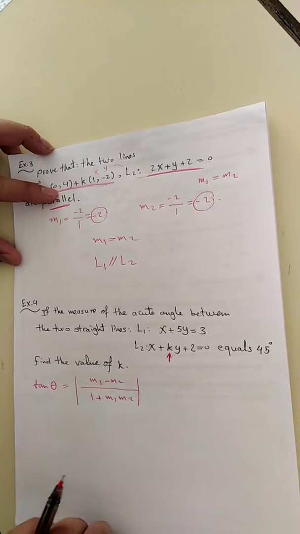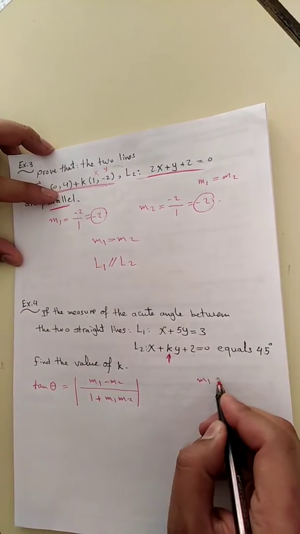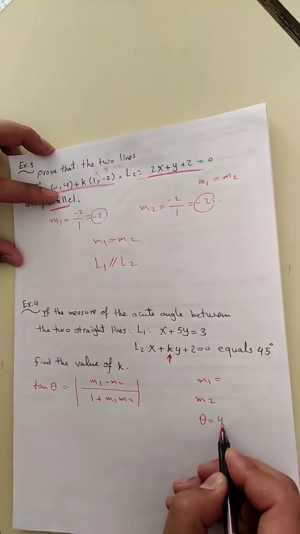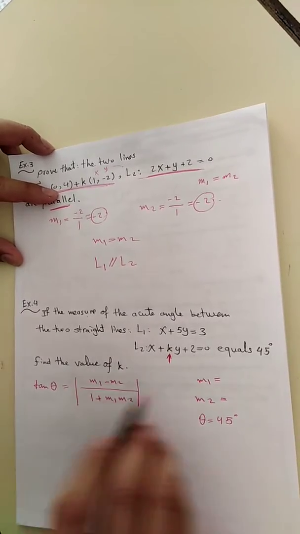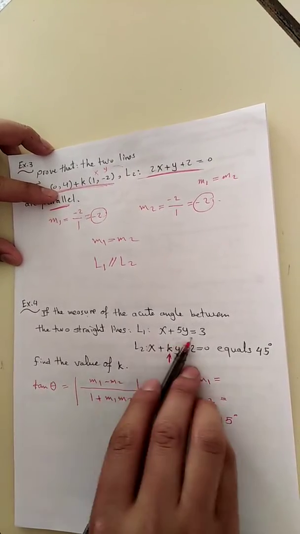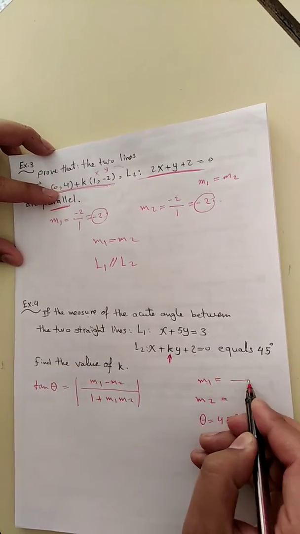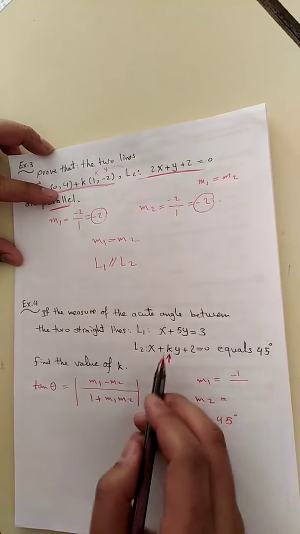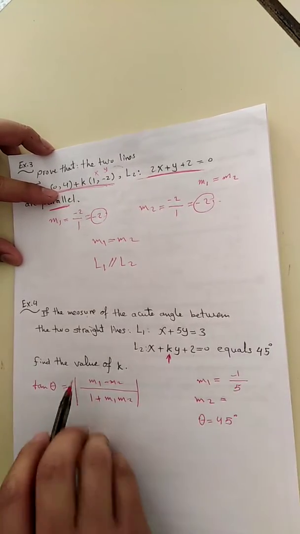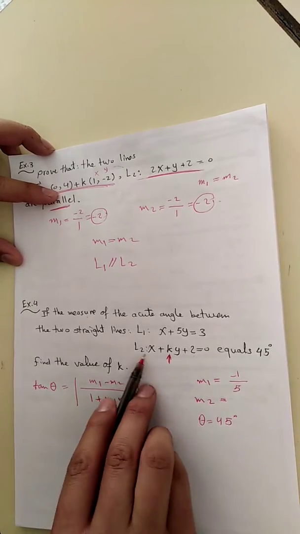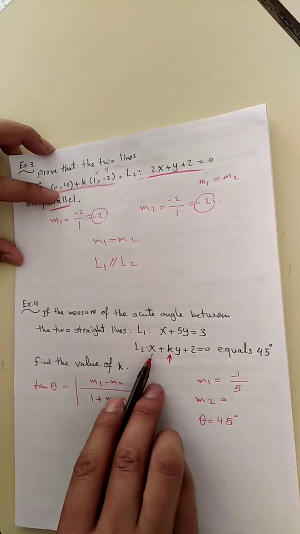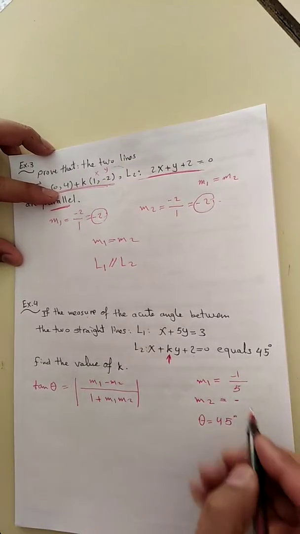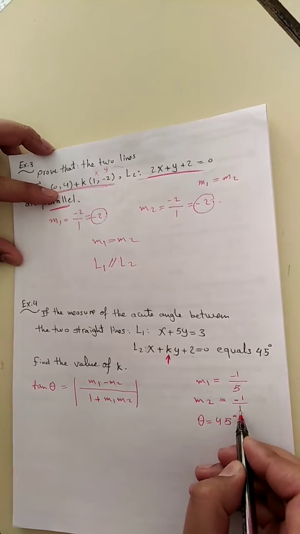Let's get m1 and m2, and we know that theta equals 45. m1 from L1, x and y on the same side, that means negative coefficient of x, negative 1, over coefficient of y, 5. The second straight line, x and y on the same side also, that means negative coefficient of x, negative 1, over coefficient of y, k.